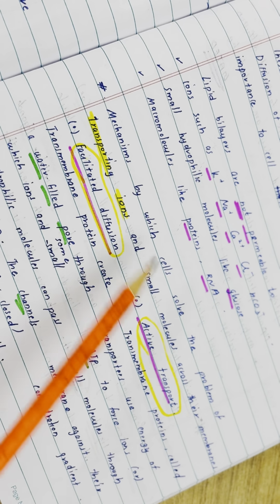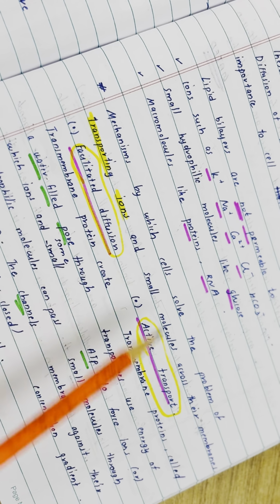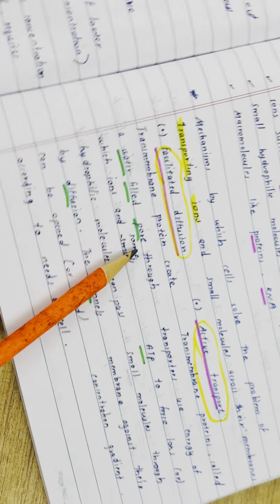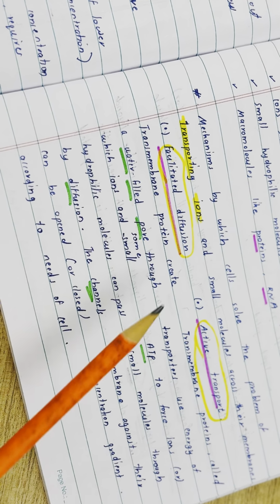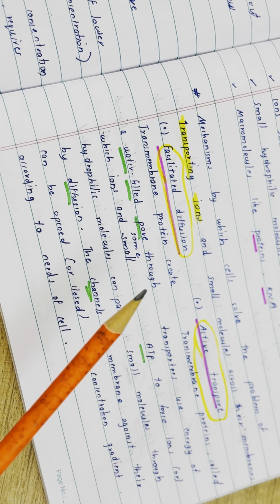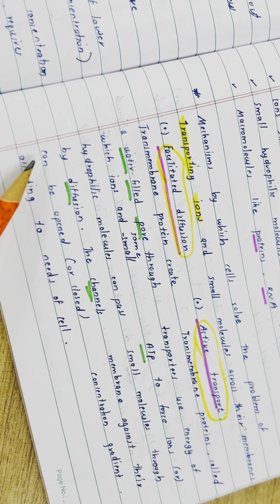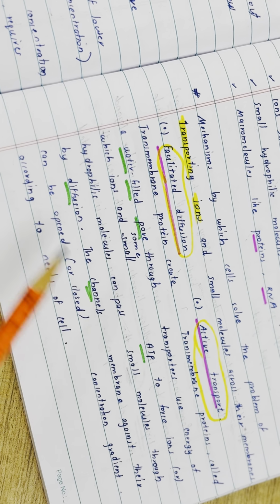Let's look at the mechanisms by which cells solve the problem of transporting ions and small molecules across their membrane. The first one is facilitated diffusion. What is facilitated diffusion? A transmembrane protein creates a water-filled pore through which ions and some small hydrophilic molecules can pass by diffusion, and the channel can open or close according to the need.